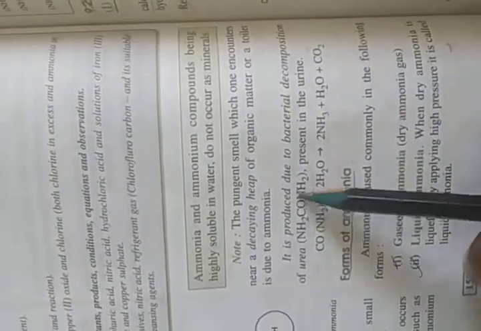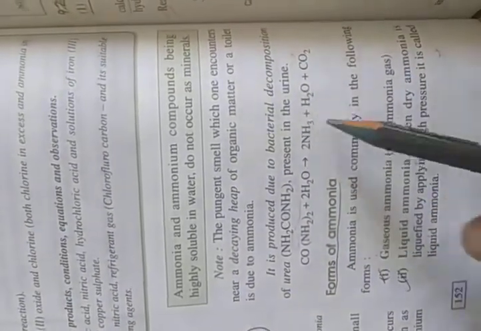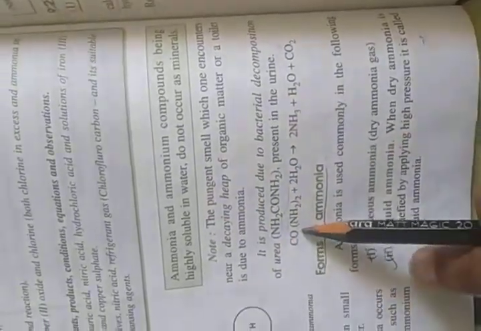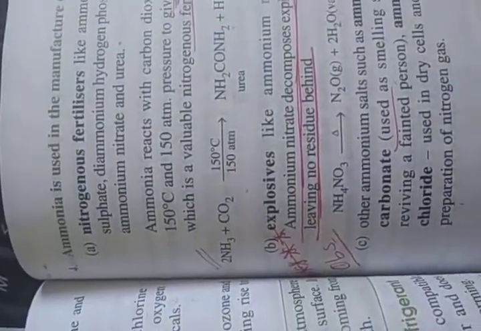Bacterial decomposition of urea also leads to production of ammonia. And when we are doing the alteration, from ammonia we are producing urea. So ammonia and carbon dioxide produce urea and water.